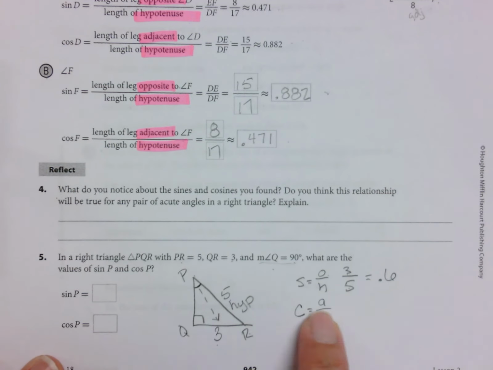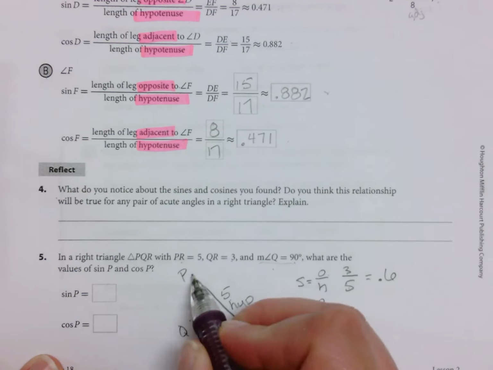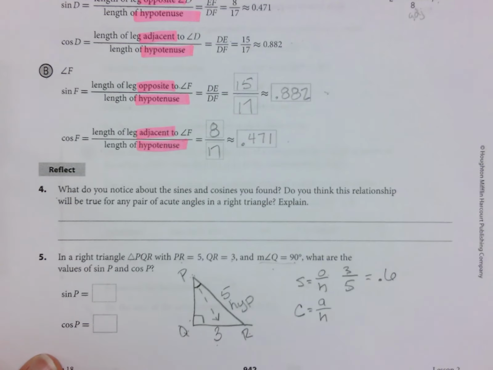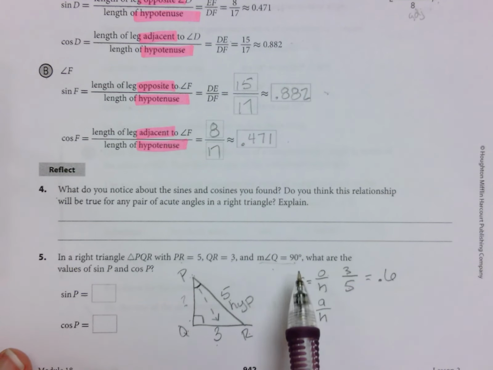The cosine of P says the adjacent over the hypotenuse. Well, the adjacent side would be this side right here, PQ. It's the one that helps make angle P, but it doesn't actually have a value. And nowhere in the problem am I given the value or the distance from P to Q. So I want you to think for just a second, what is the fastest and the easiest way to find the length of PQ?